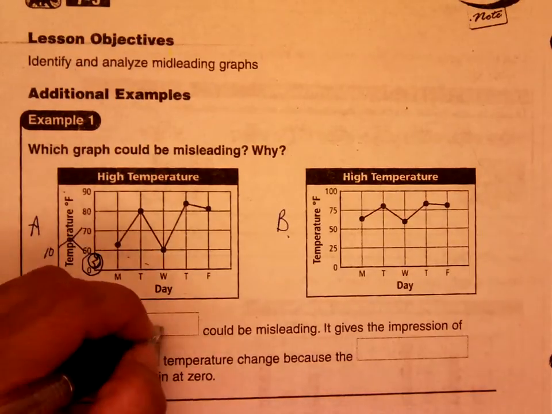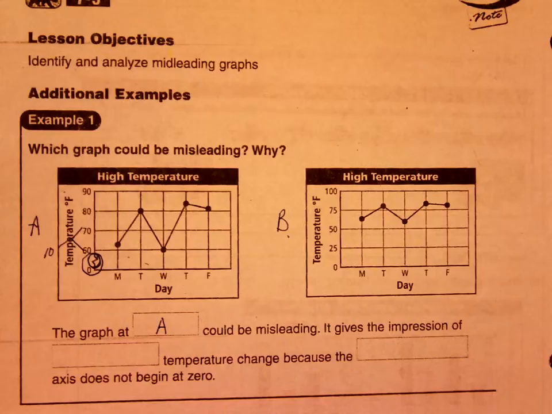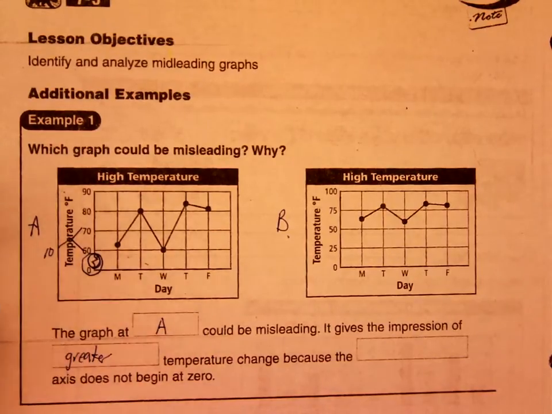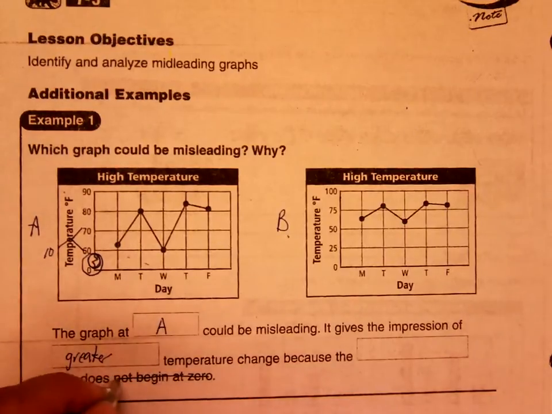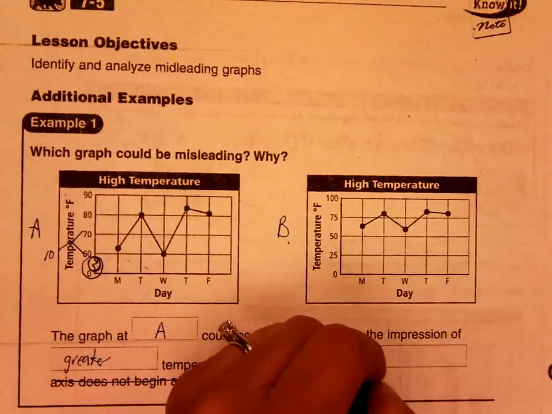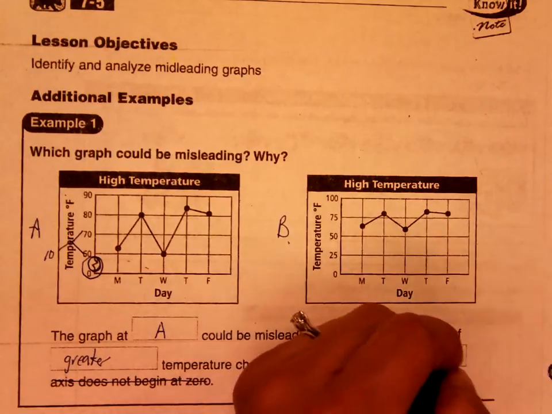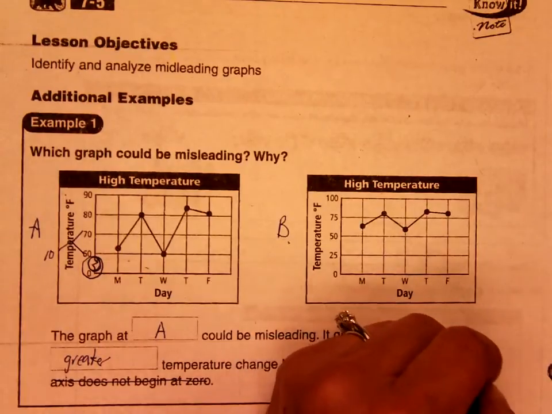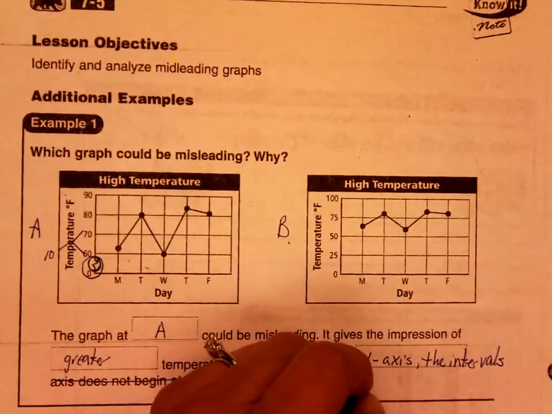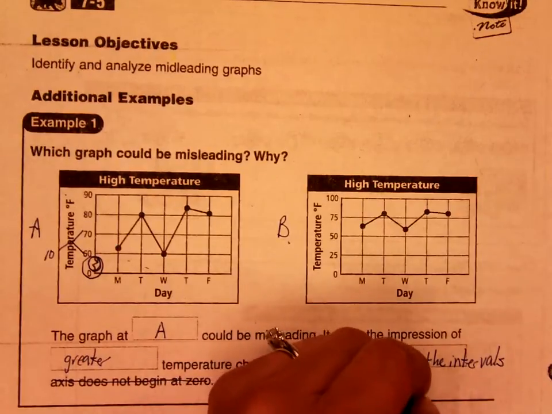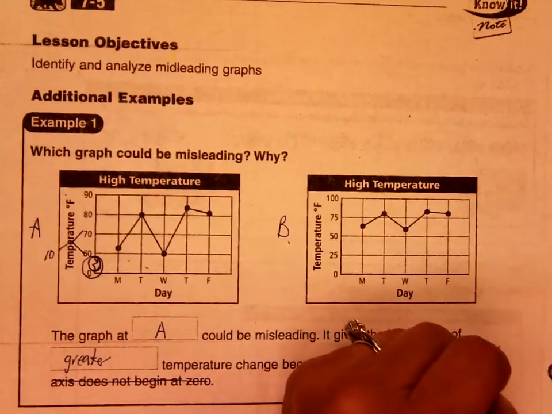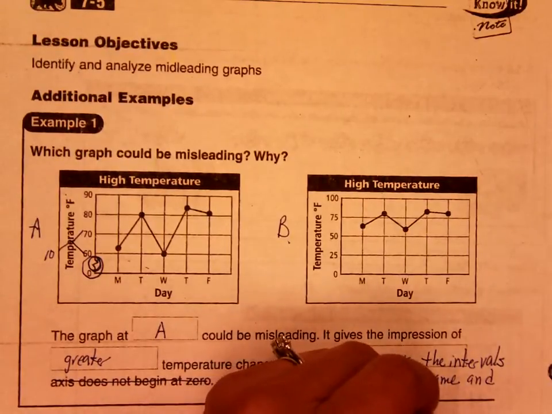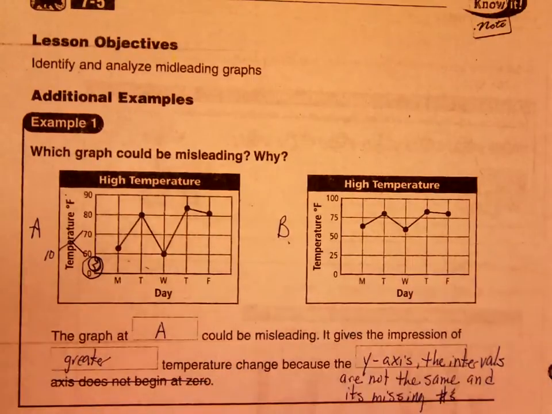So graph A could be misleading. It gives the impression of greater temperature change because the y-axis intervals are not the same, and it's missing numbers.